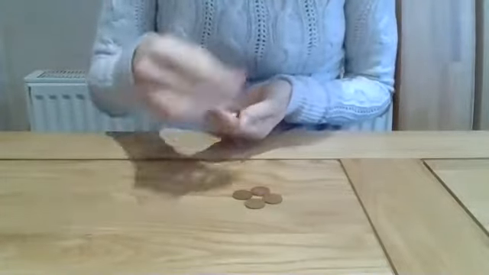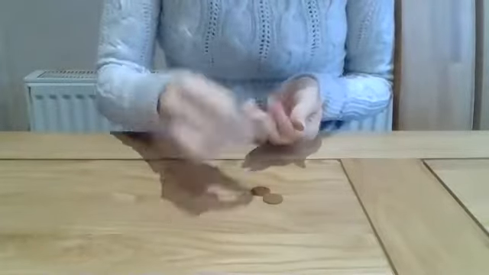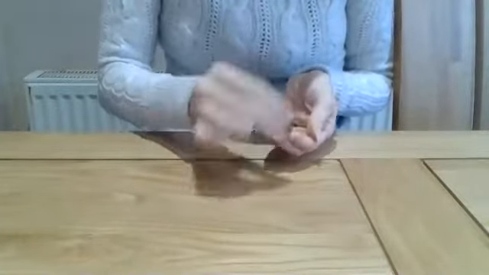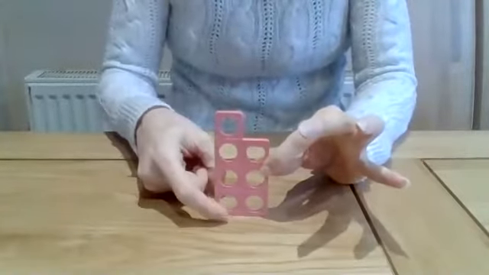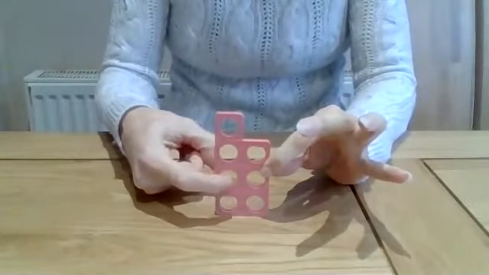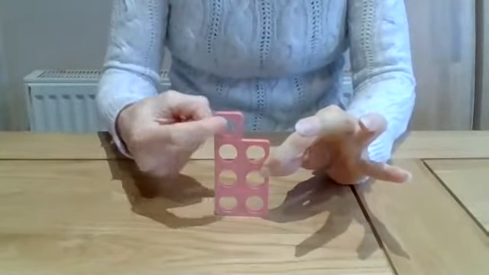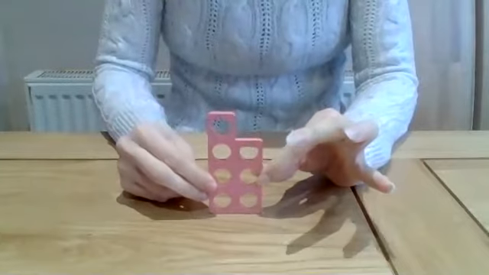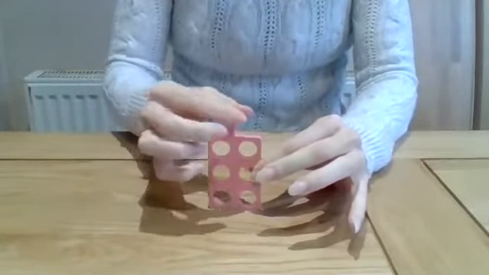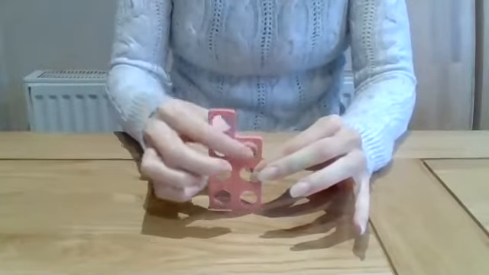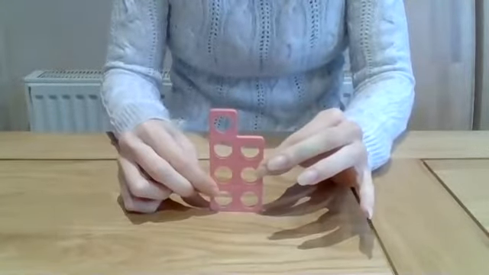Or you could use our numicon. And can you remember what's special about our numicon? That it's a bit like a puzzle, isn't it? So here I've got my 7 numicon pieces. Should we check? 1, 2, 3, 4, 5, 6, 7. And when you find a number bond of 7, it fits exactly, perfectly on top of this one, like a puzzle piece.